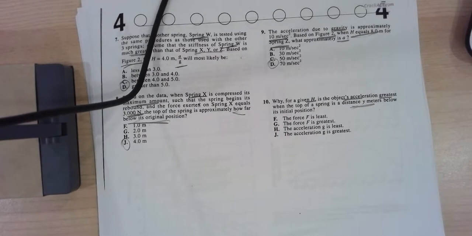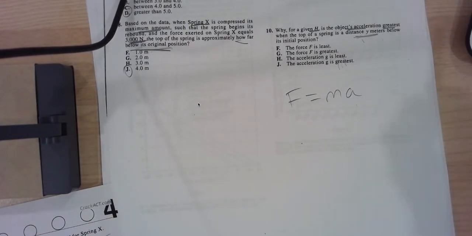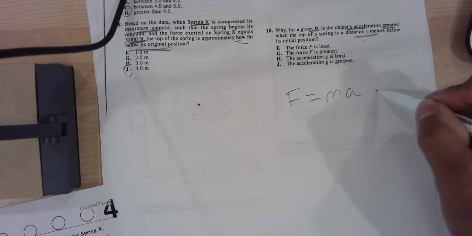All right, guys. This one you're not going to find anywhere in the passage. It's use this equation. F equals, remember, you always use the biggest equations for whatever topic you're studying. You're studying physics in this one, okay? F force is equal to mass times acceleration.